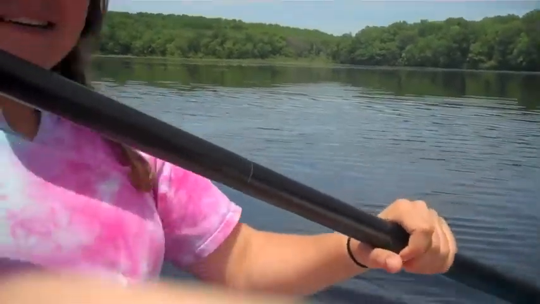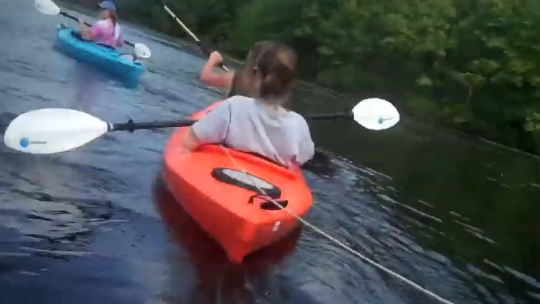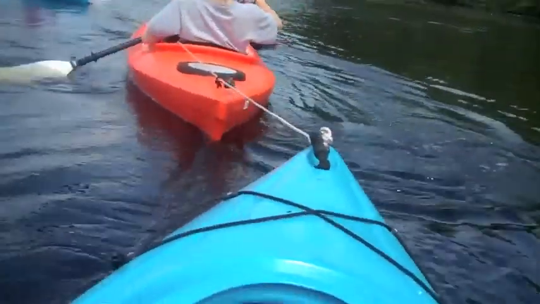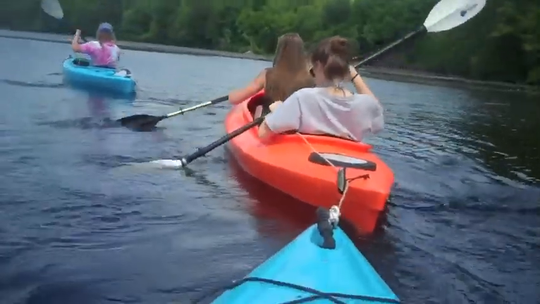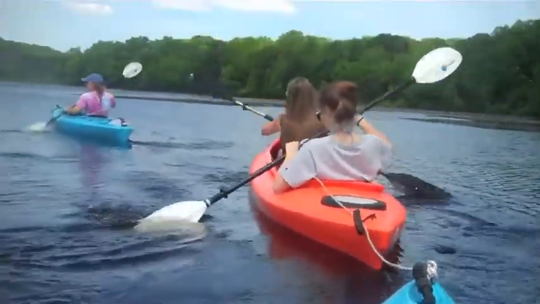Sarah is also examining a fish. It's coming to you. Just kidding. Kayak chain. Hashtag electron transport chain.